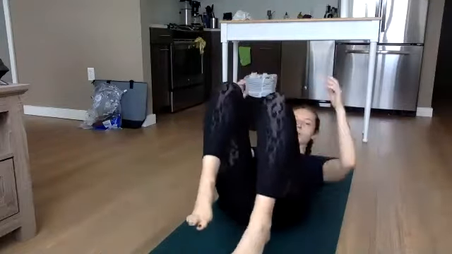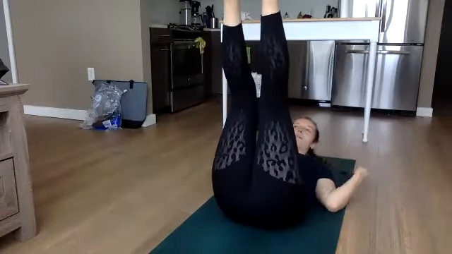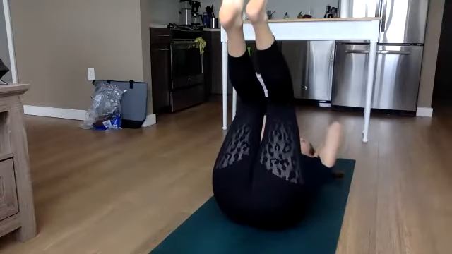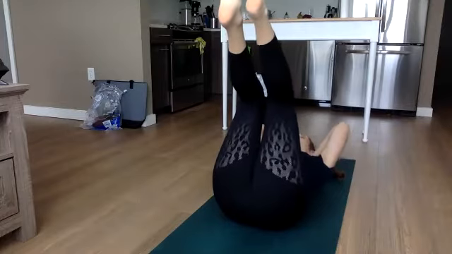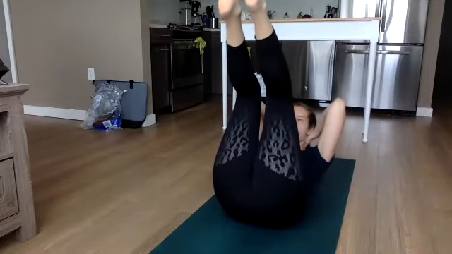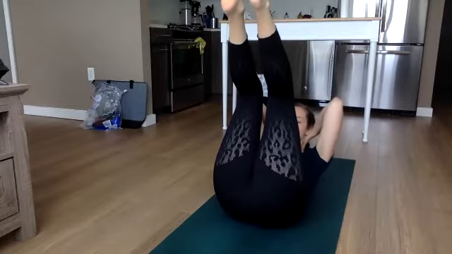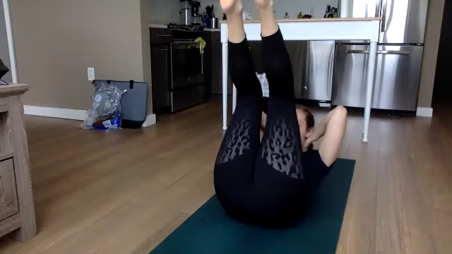All right, we're going to go into a little bit of a core warm-up. So you can start with those feet either at 90-degree angle or straightening up towards the ceiling, whatever feels best for you. Bringing those hands behind your head, elbows point up. You can take an inhale. On that exhale, you're going to lift those shoulder blades up off the ground, pressing the head back into your hands, core is engaged. That lower back is pressed down into the mat.